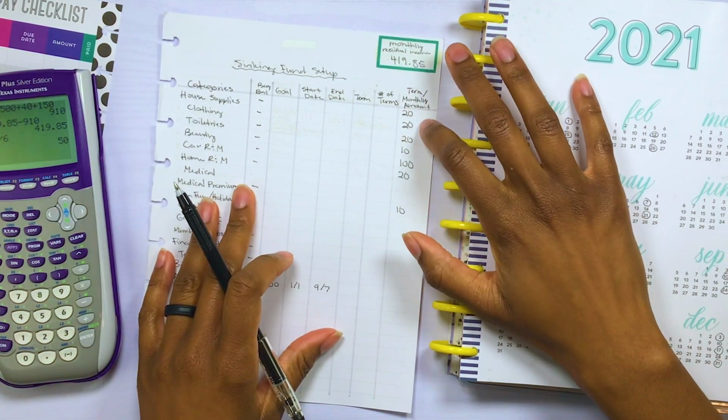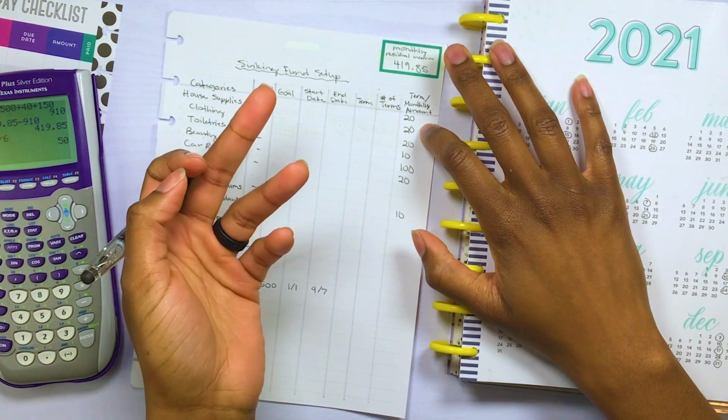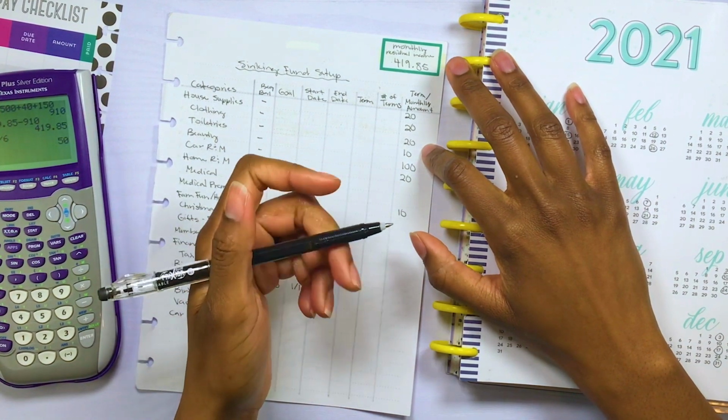So again, it's just like house supplies. If we run out of something and we can't go to Costco to get it, then we'll go to Dollar Tree.